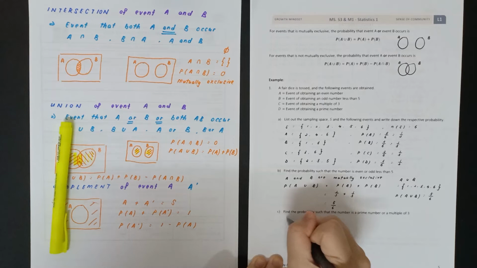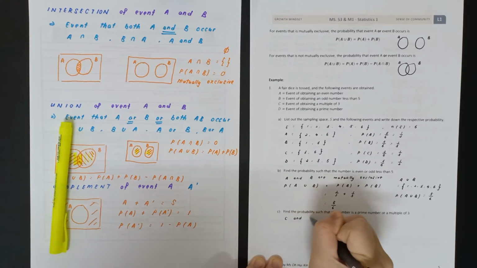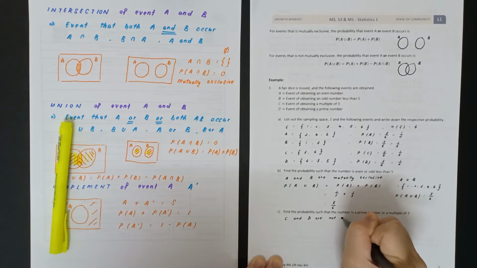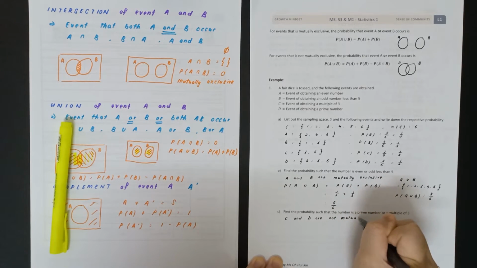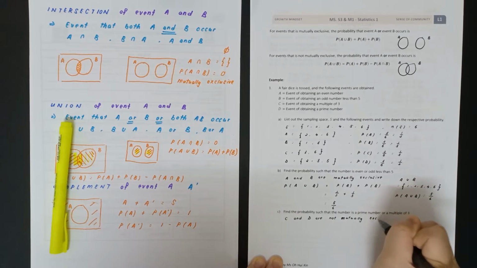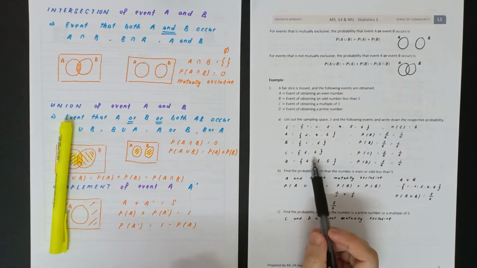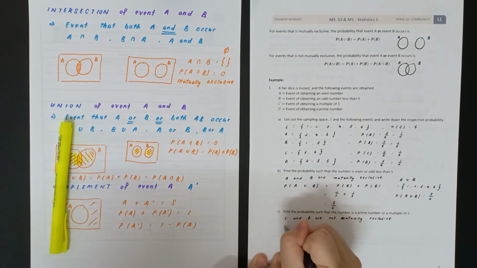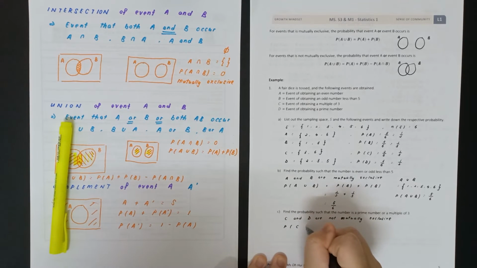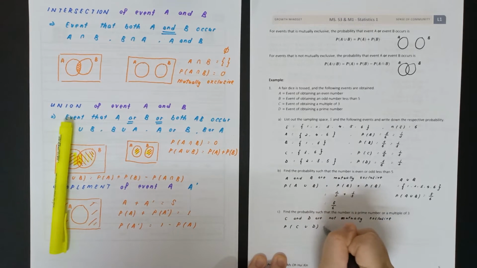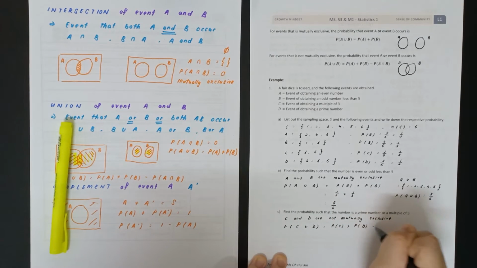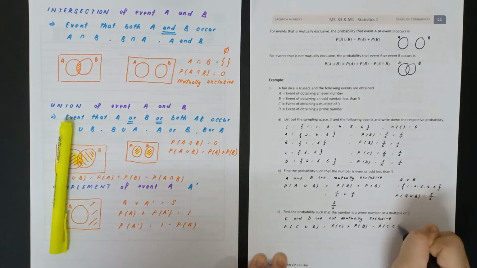So your C and D are not mutually exclusive. For a non-mutually exclusive case, when you want to find the union of the events, you need to minus the intersection, because the 3 is repeated here. So the probability of C or D to happen equals the probability of C plus the probability of D, minus the probability of C intersect D.